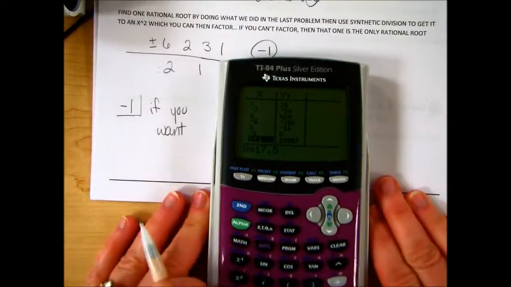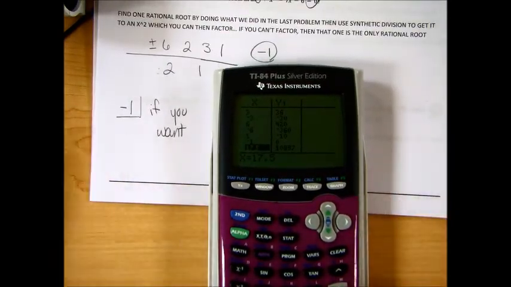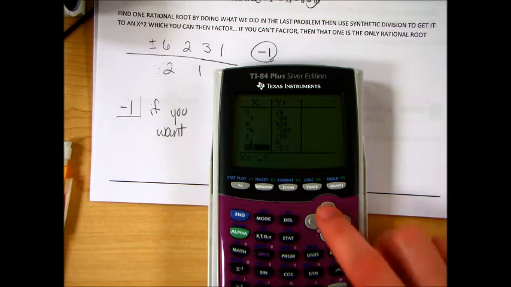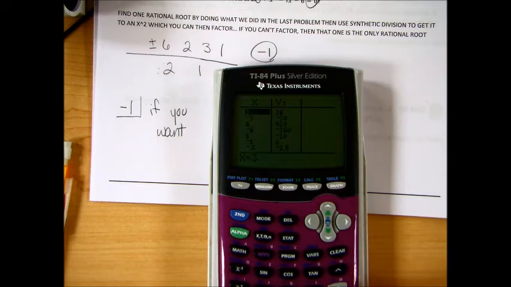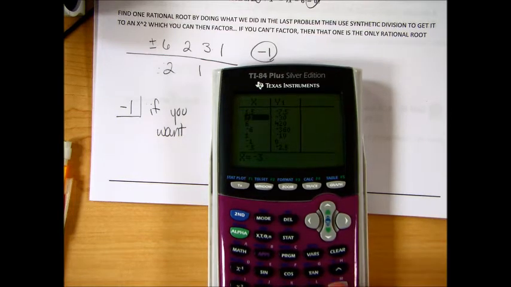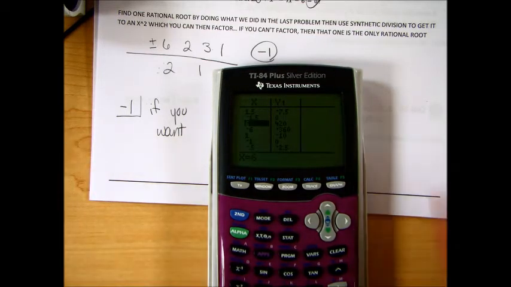I did 3 and negative 3, but I don't think I did 1/2 yet. So let me try 1/2 and negative 1/2. Those did not work. Now I'm going to try 3 over 2 and negative 3 over 2. Oh, there's negative 3 over 2.